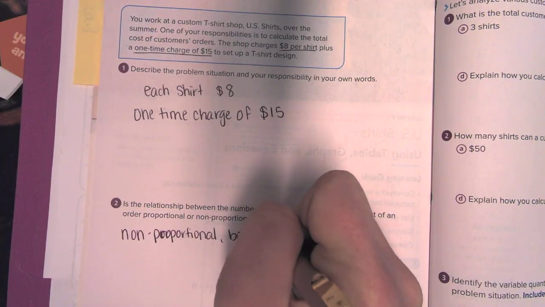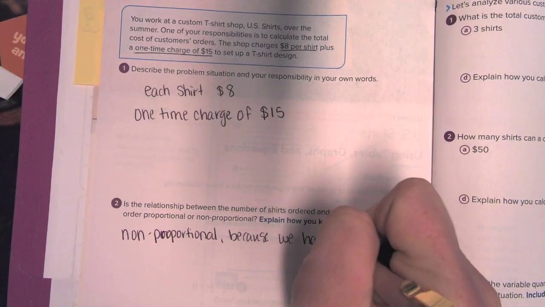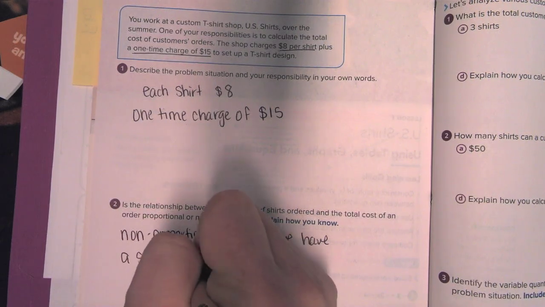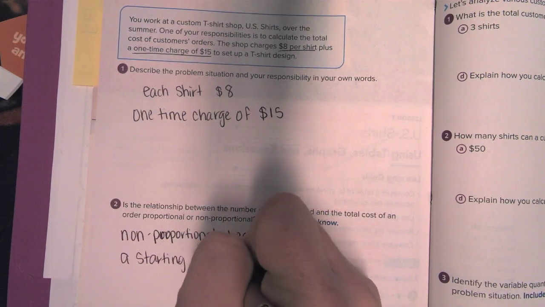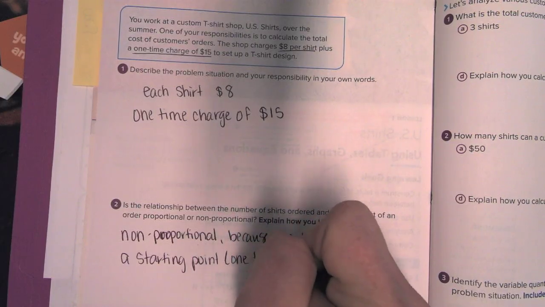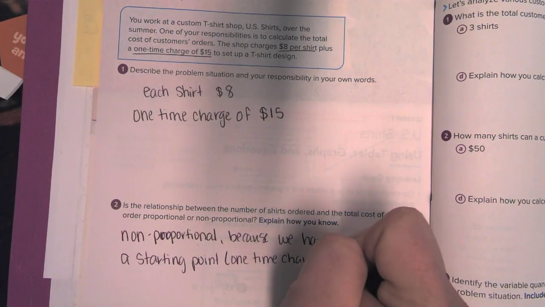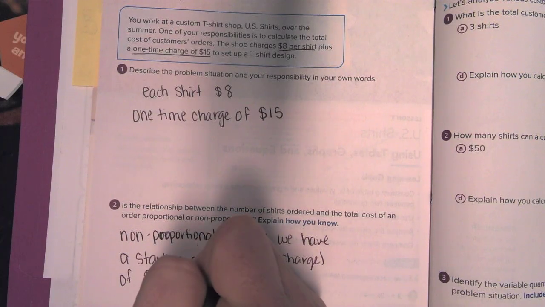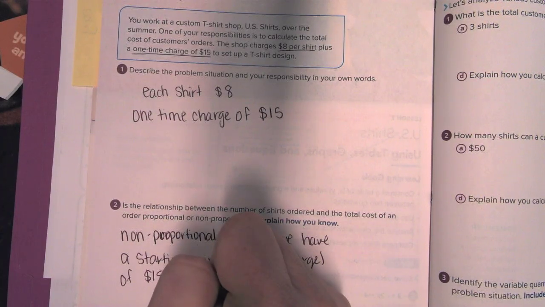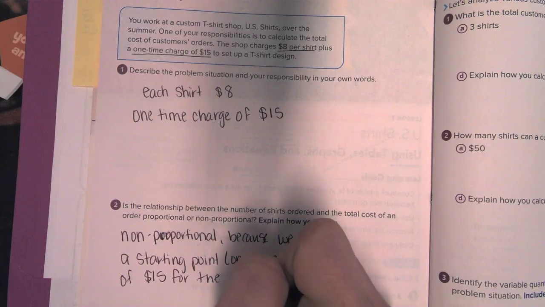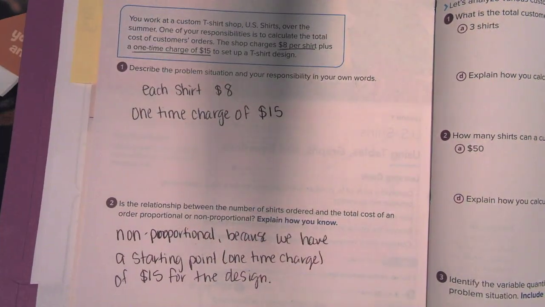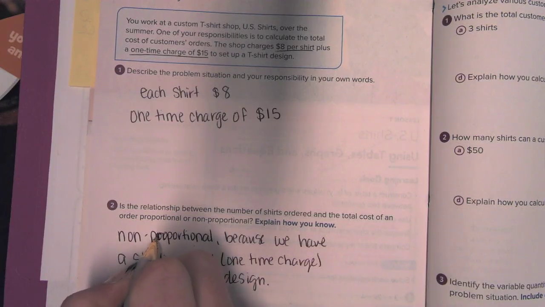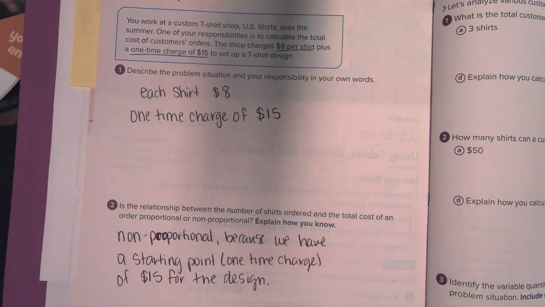Because we have a starting point, which is also our one-time charge of $15 for the design. That's an R and that's an O.